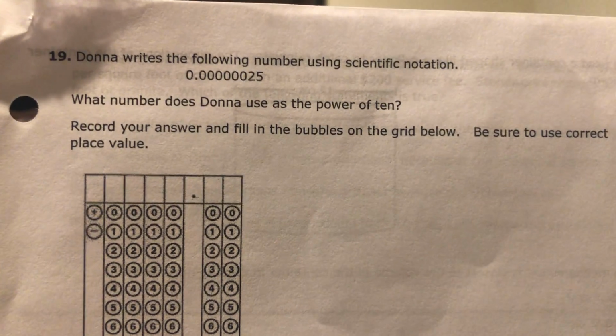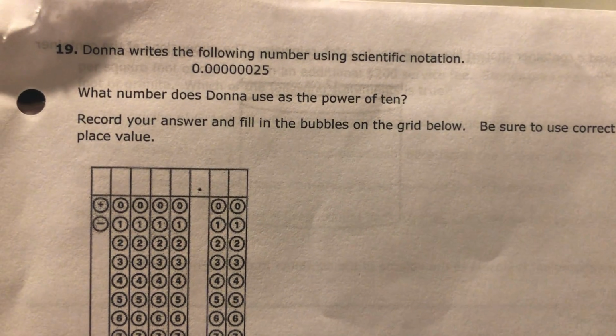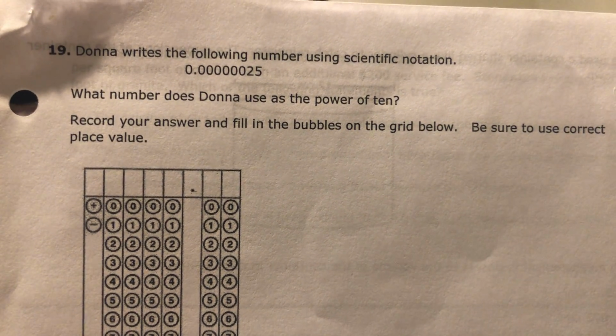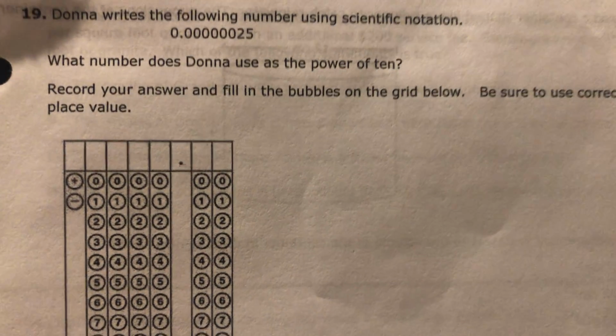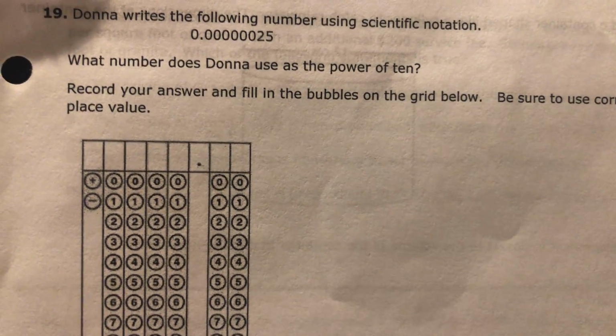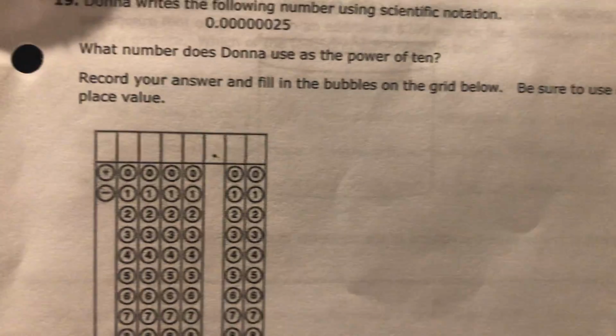19. Donna writes the following number using scientific notation: 0.00000025. What number does Donna use as a power of 10? Record your answer and fill in the bubbles on the grid below. Be sure to use the correct place value.